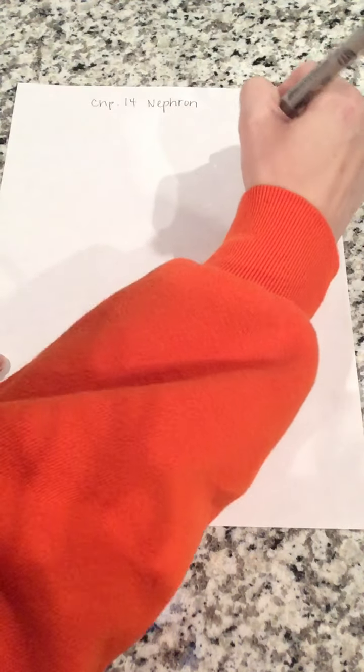Again, this is something that I would have drawn on the board had we had the pleasure and the opportunity to meet face to face. But anyway, at this point, hopefully you've reviewed a little bit of the microanatomy of the nephron, which is of course the major structural and functional unit of the kidneys. So we're going to start with what we call the renal corpuscle.